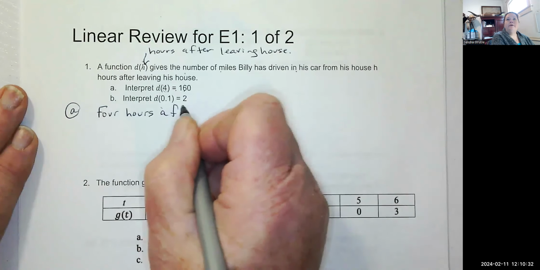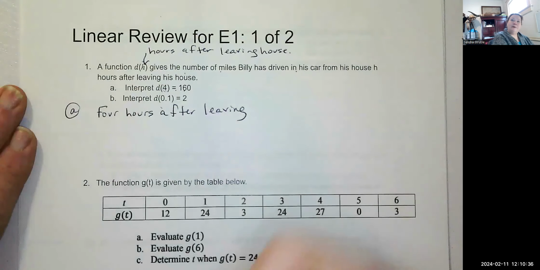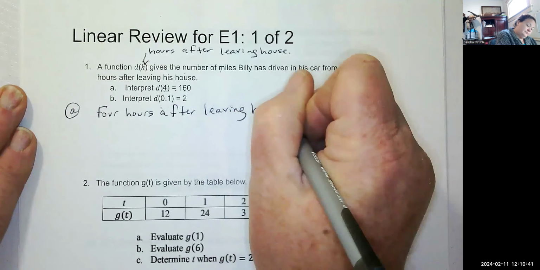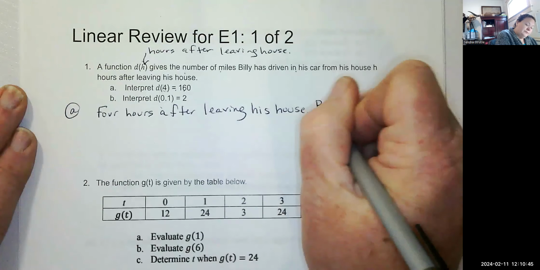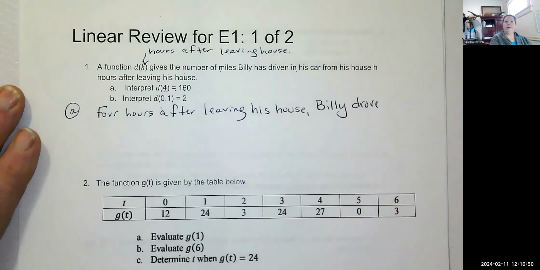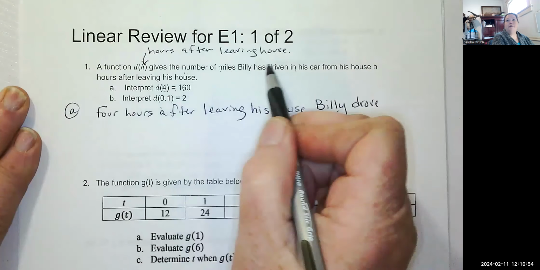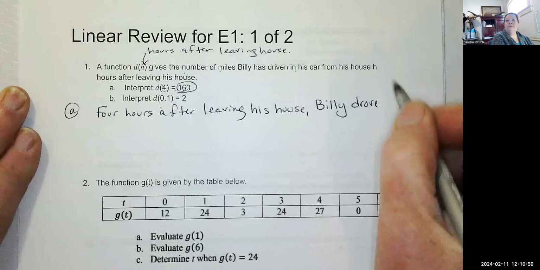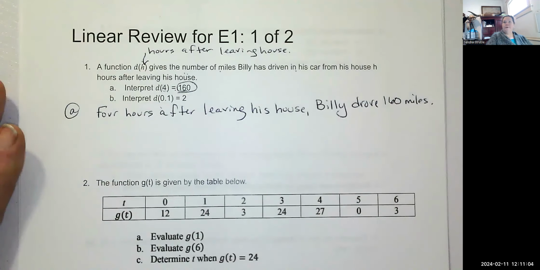after leaving his house, Billy drove. And now's where we put the function part in here. The d of h is the number of miles Billy has driven. Billy drove 160 miles. And you need to make sure you put the proper units that's being represented here.